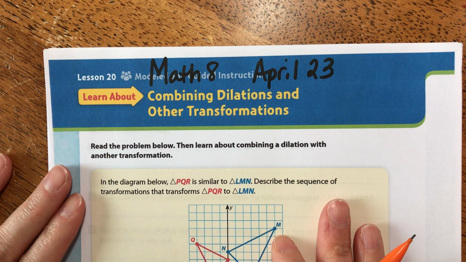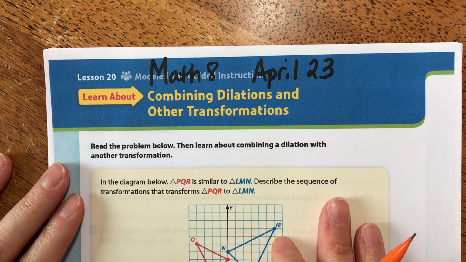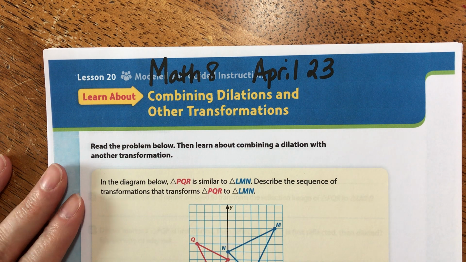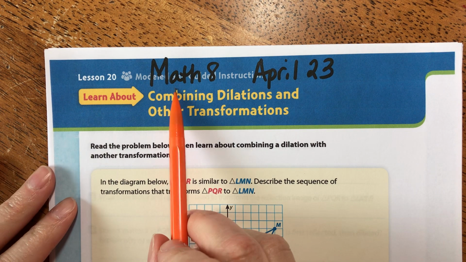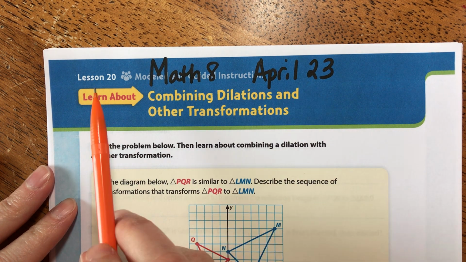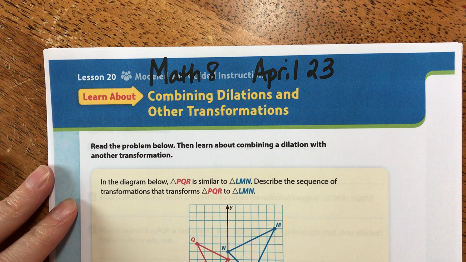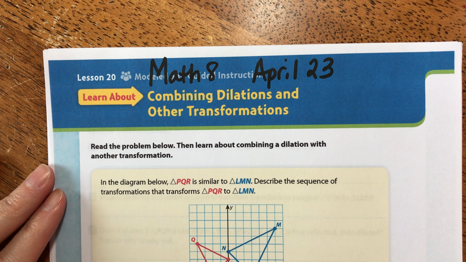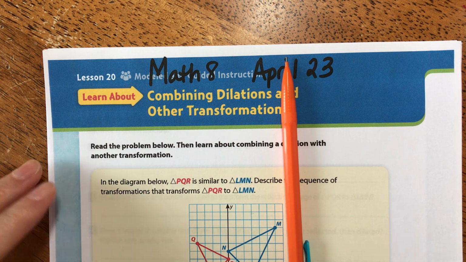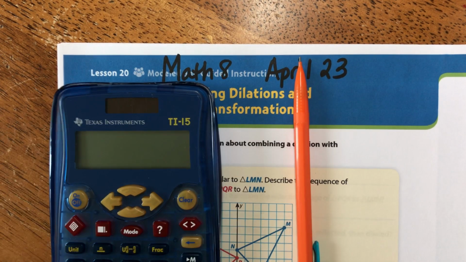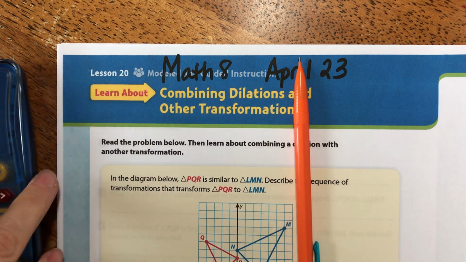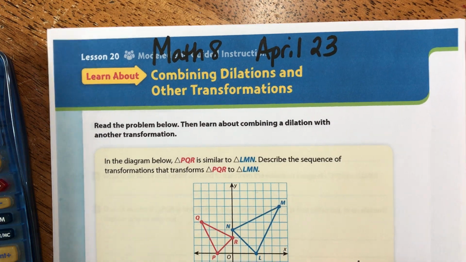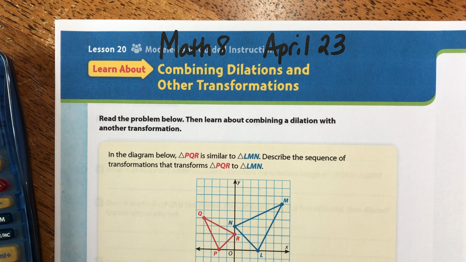Hey, today we're working in the instruction book on page 178 and 179. This is Math 8, April 23, Lesson 20, instruction book 178, 179. You need a pencil, and if you have a calculator would be lovely. Okay? All right, my friends, so we've been talking about this lesson.